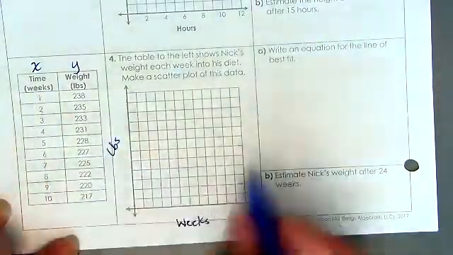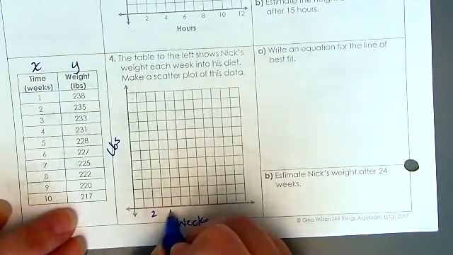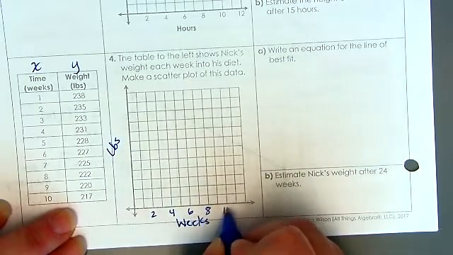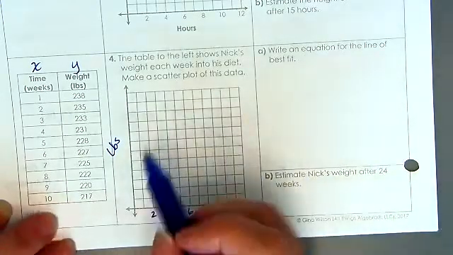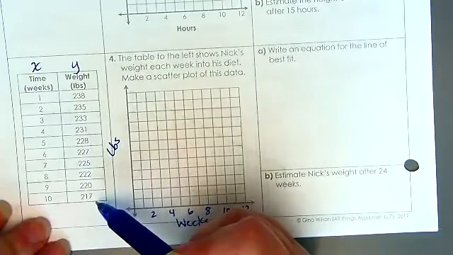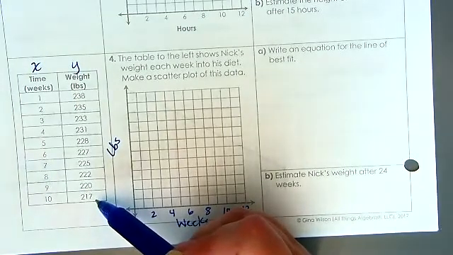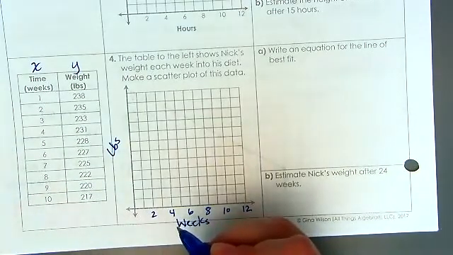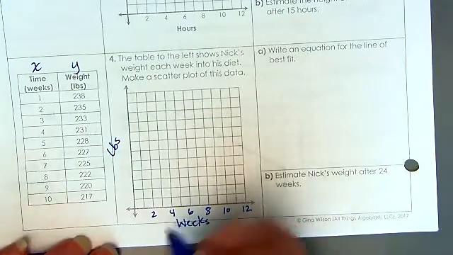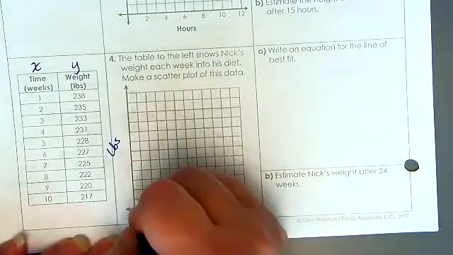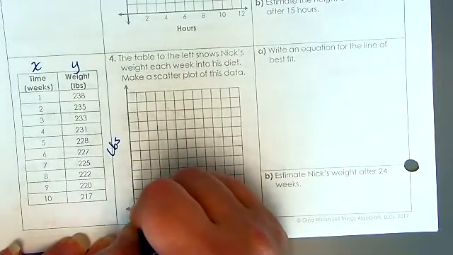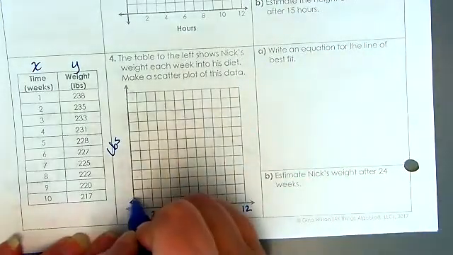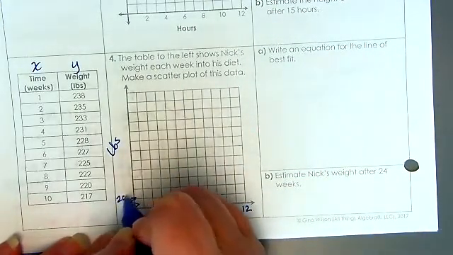Now the weeks can go by ones, and I'm going to label every other line. Okay, now the weight, though, I don't need anything until at least 200. So what we're going to do is what's called a zigzag. We're going to cause the graph to jump, so I don't have to worry about all of the numbers we don't need. So I'm going to draw a little zigzag in the first box, and I'm going to make right here start at 200.